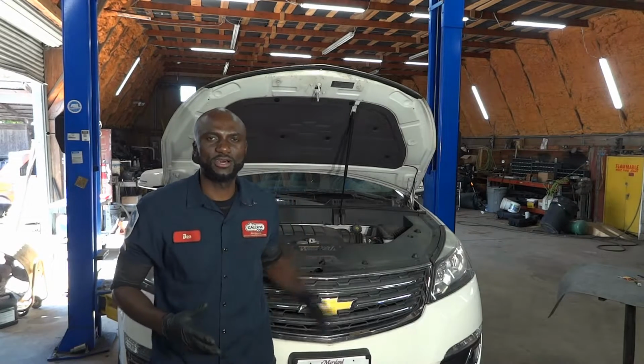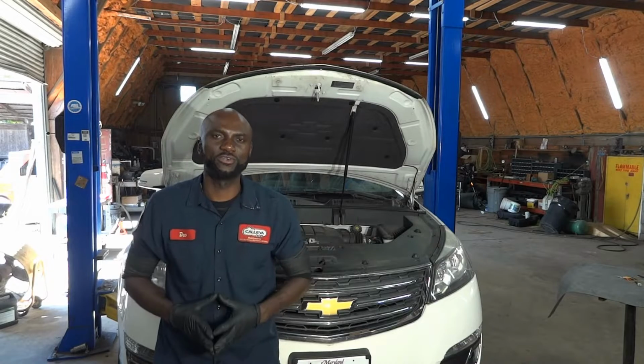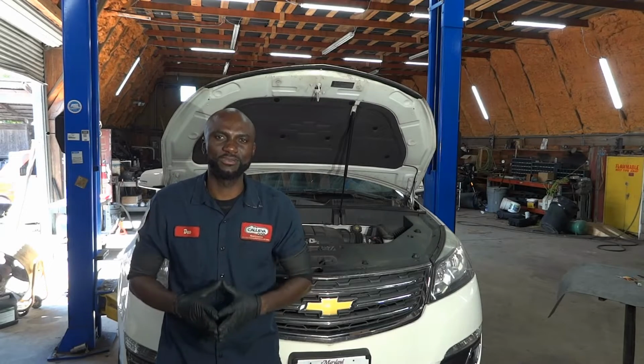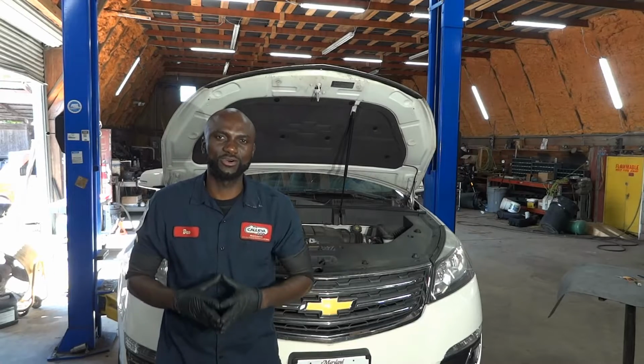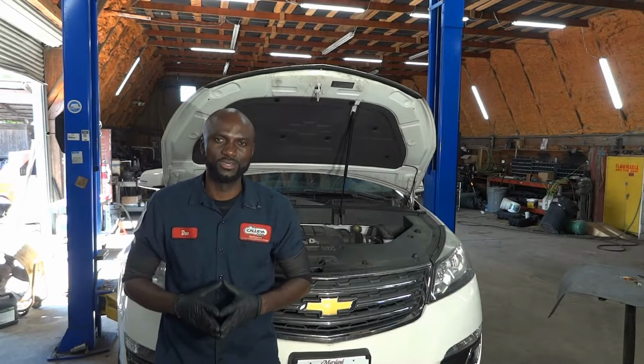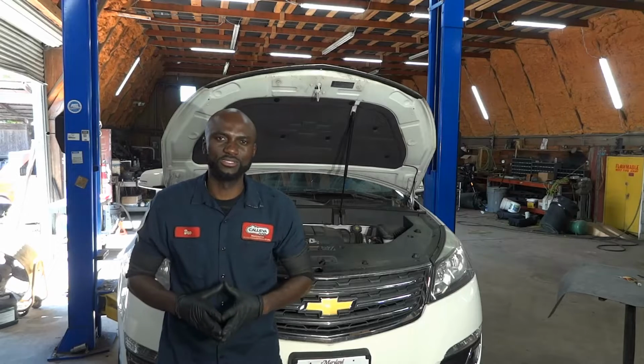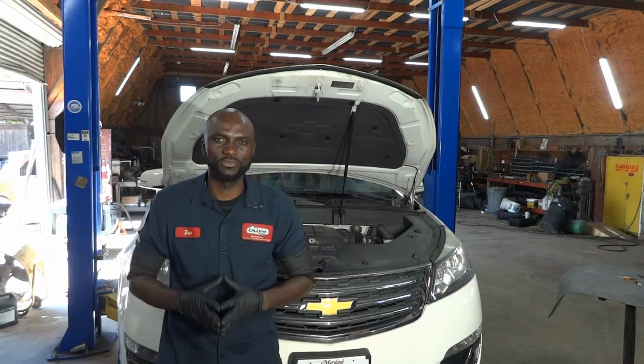Today we have a 2013 Chevy Traverse with a 3.6 liter. The complaint on this vehicle is the check engine light remains on while the engine is running. So the first thing we're going to do is confirm the customer's complaint.